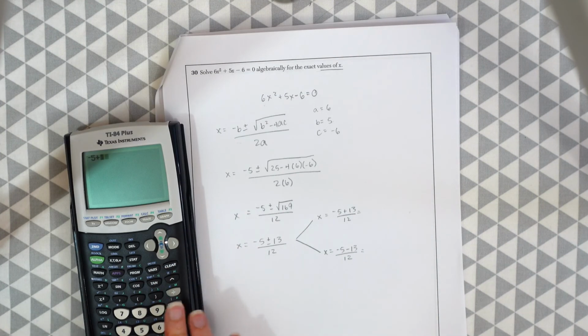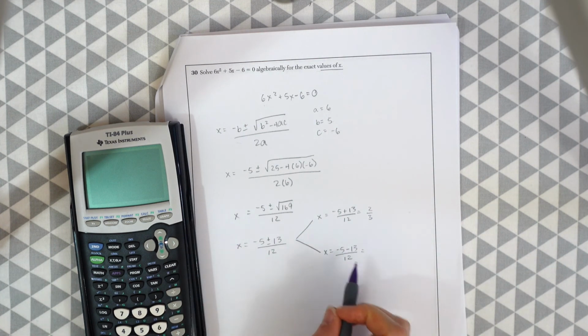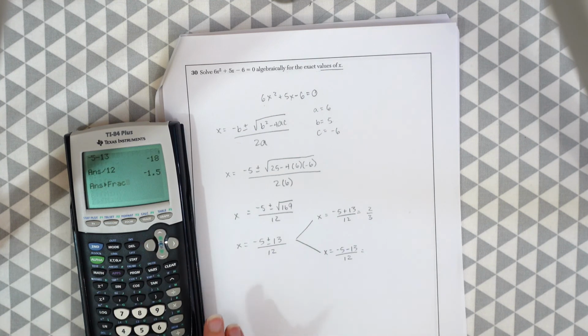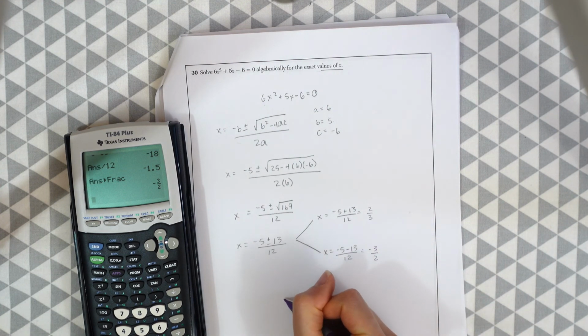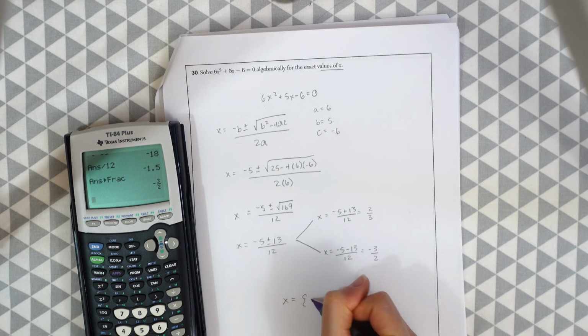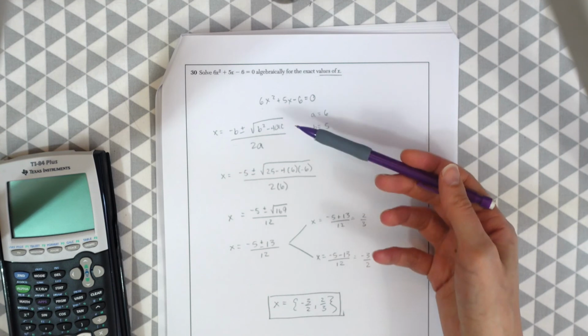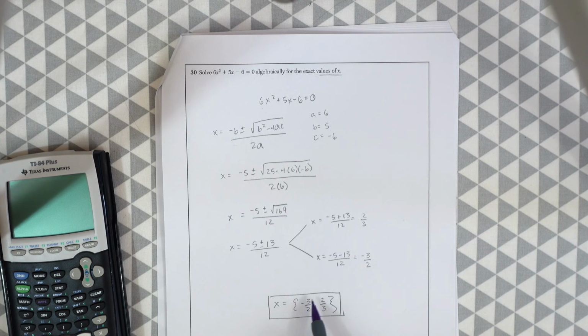So we have negative 5 plus 13 divided by 12. This gives us 2/3. And now our other one, negative 5 minus 13 divided by 12, gives negative 3/2. So we get our multiple answers: x is equal to negative 3/2 and 2/3. Both our answers work in this equation, but always be sure to check and plug what you get for x back into the equation to make sure they work out well.